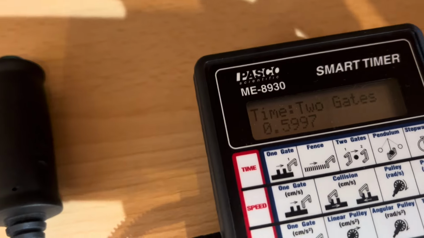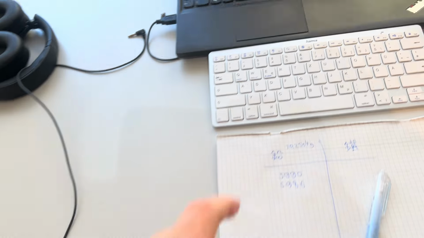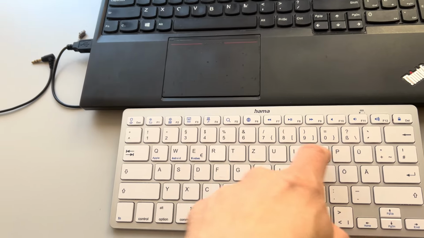Okay. I think 2 last times. Okay. Oh, 5997. That made the gap smaller, but again.